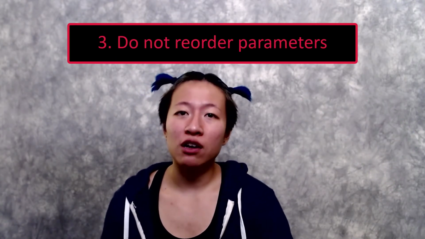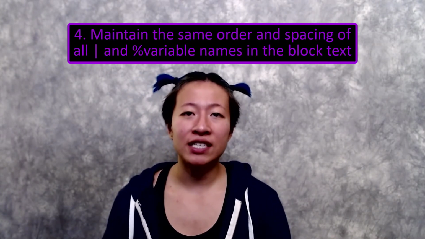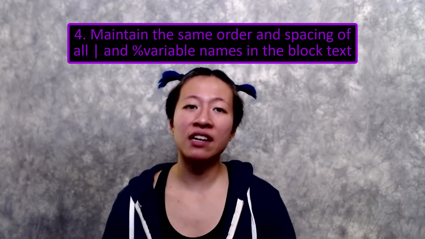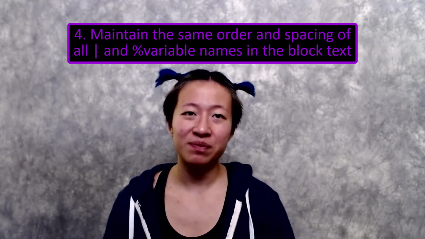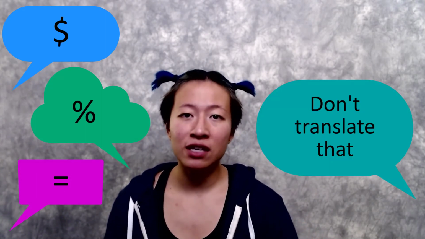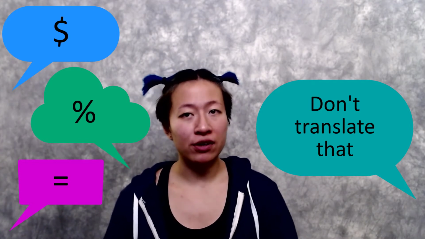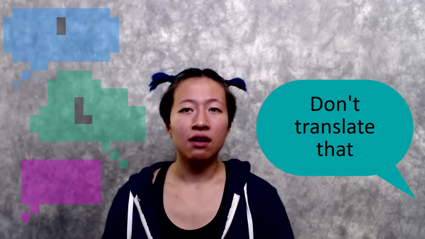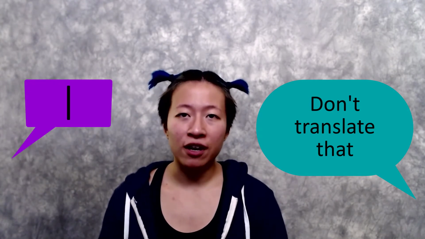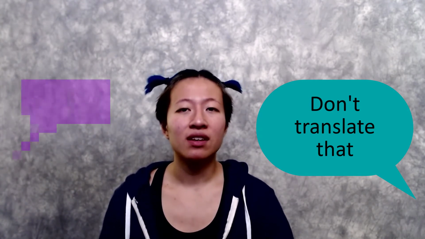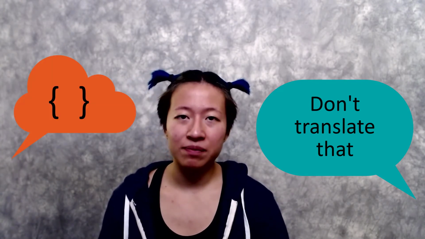3. Do not reorder parameters. 4. Maintain the same order and spacing of all pipe and % variable names in the block text. If there are names with special characters, such as $ or %, in the block strings, leave them untranslated. These are parameter names and need to remain as they are. Also, the pipe is a separator character and is not translated. Additionally, any text inside a squiggly bracket should not be translated.